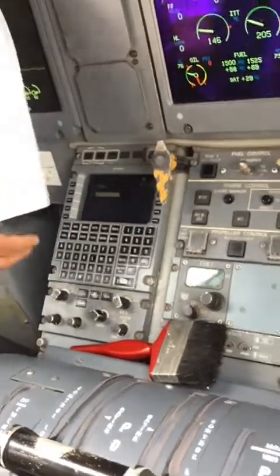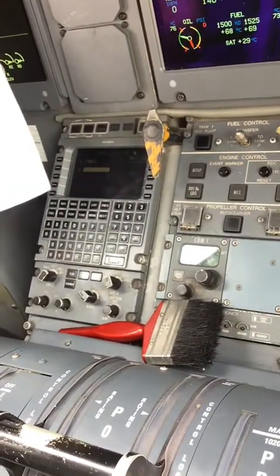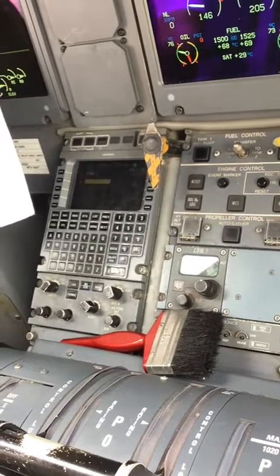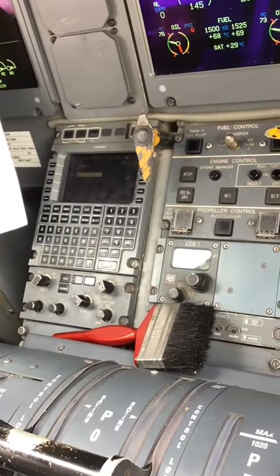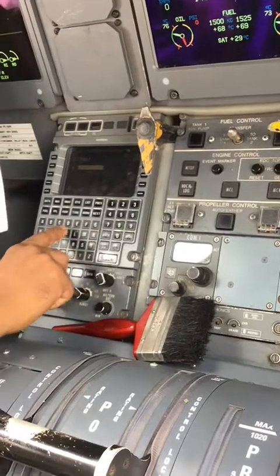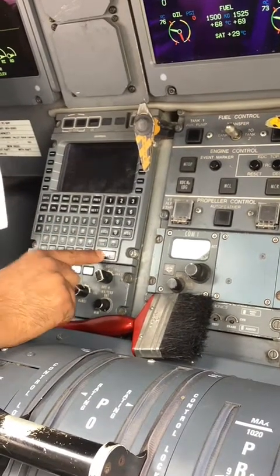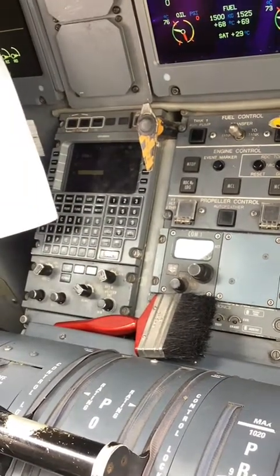Now, to enter the waypoints here, every waypoint on an airway starts from a particular beacon. The beacon is the VOR of the airport. Here we have Delta Victor Lima. It's not working right now, but still we can put it as a reference. From here now we're going to start putting our waypoints.